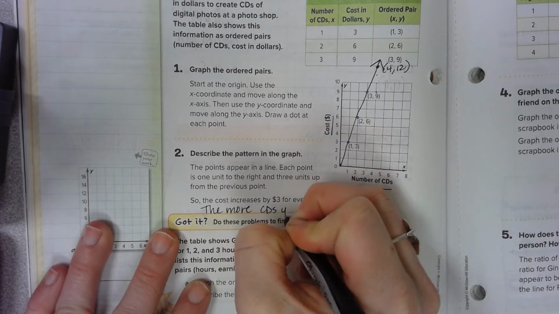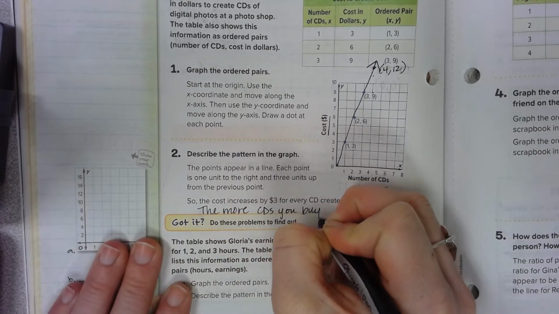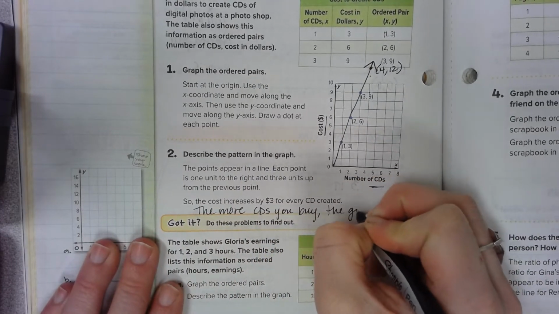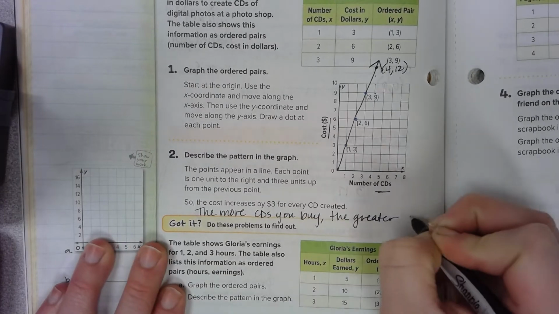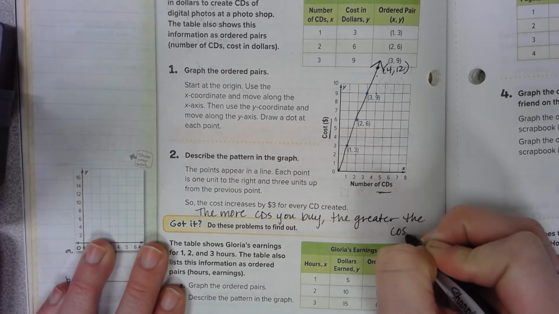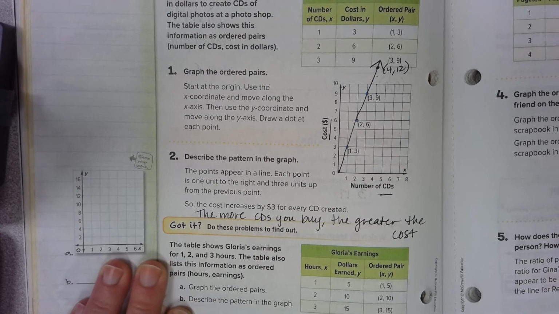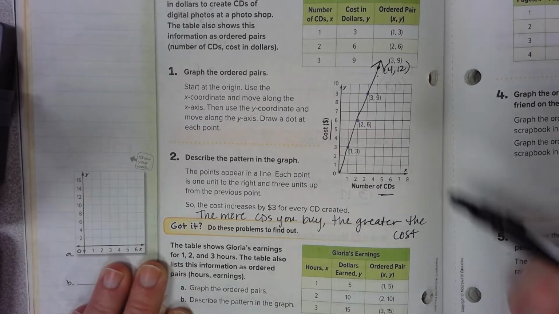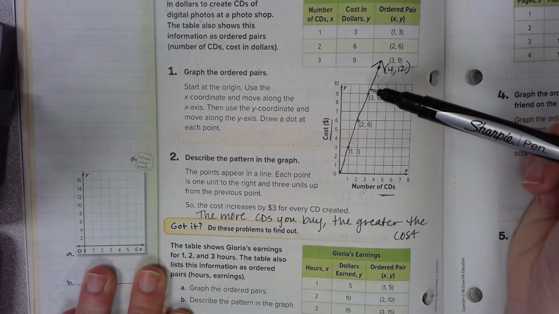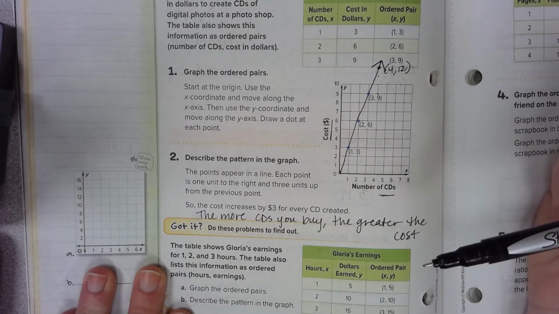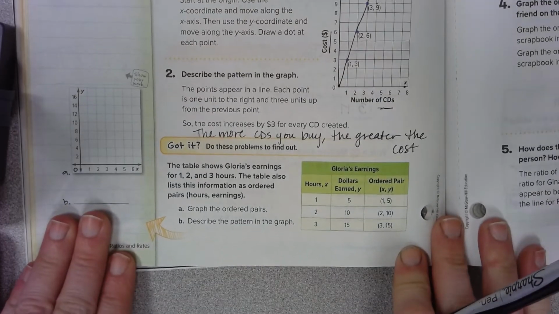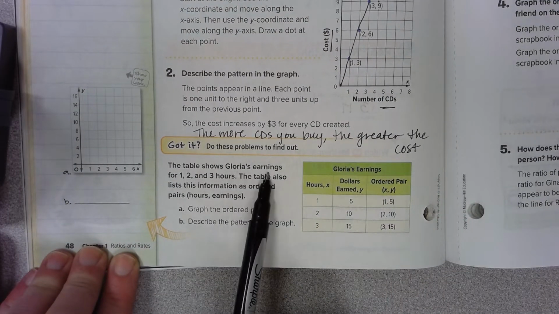You could also say the more CDs you buy, the greater the cost. And that is what is being interpreted in this graph. So by looking at this graph, you know, all right, obviously the more CDs you buy, the more I'm going to pay. Okay, so that's what's going on in this graph.